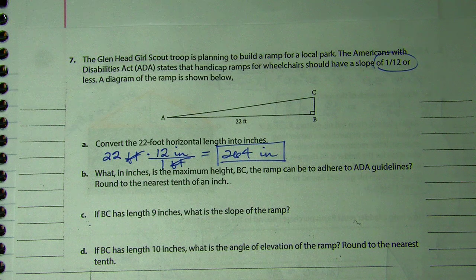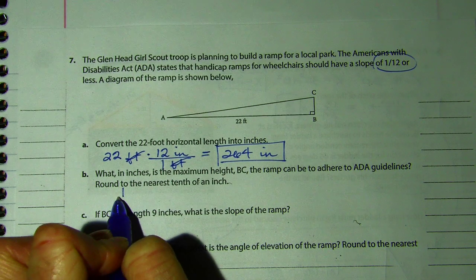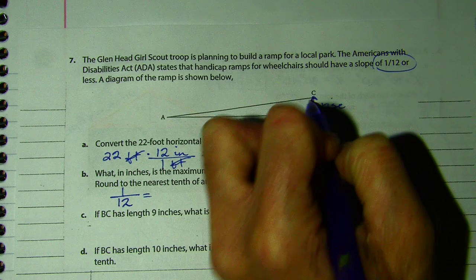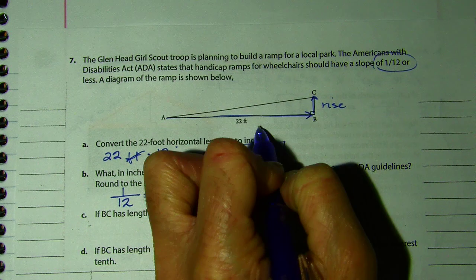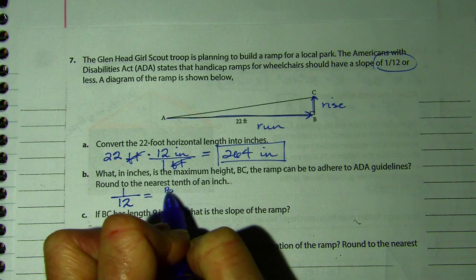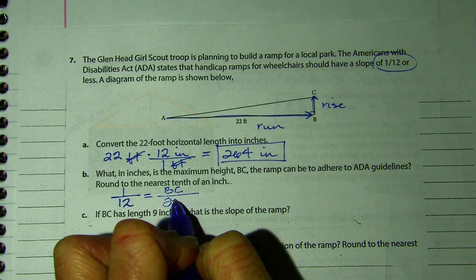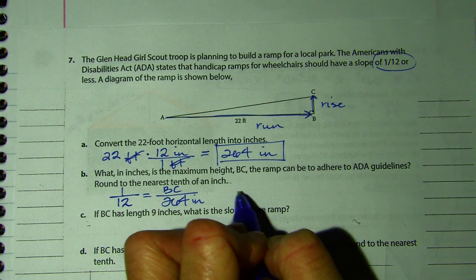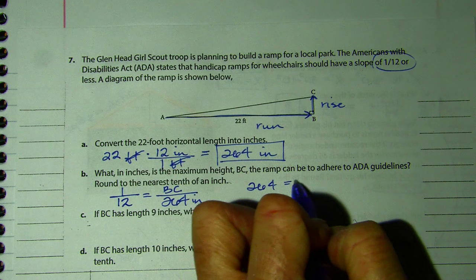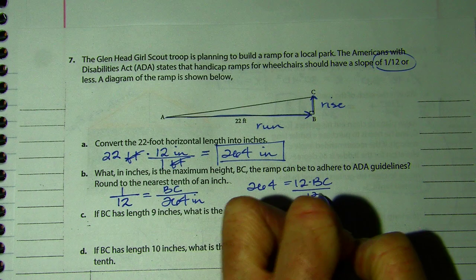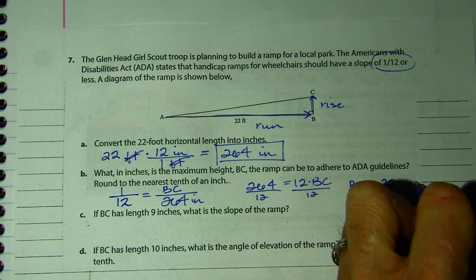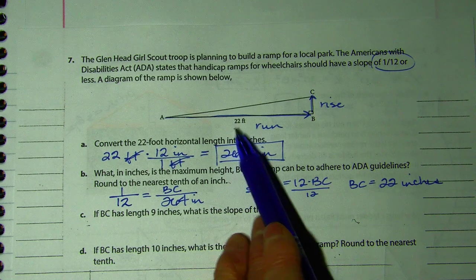What in inches is the maximum height that ramp can be? Well, I can only have a slope of 1/12, and so this would be my rise, right? This is how far up, and this would be my run. So BC over 264 inches. So I'm going to cross multiply to solve. So 264 would equal 12 times BC. If I divide by 12, BC can be a maximum of 22 inches. Don't confuse that with 22 feet.